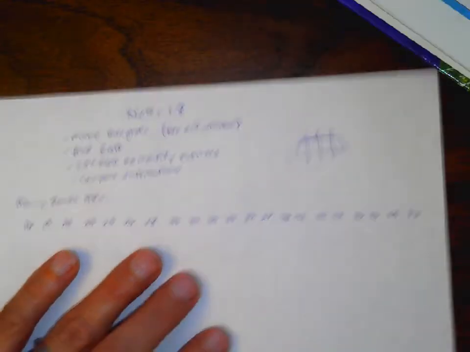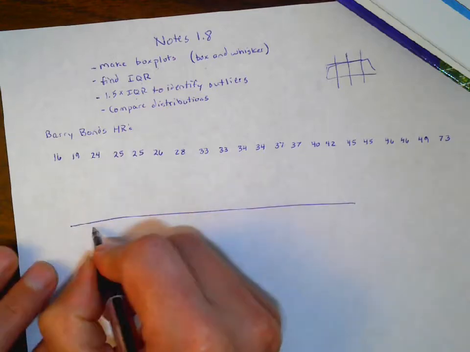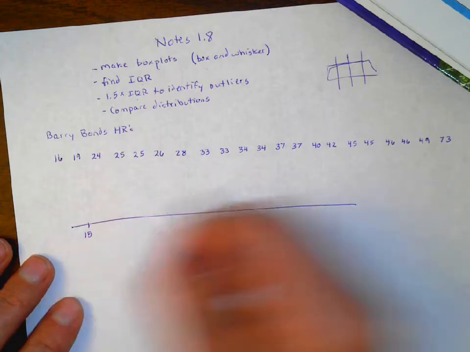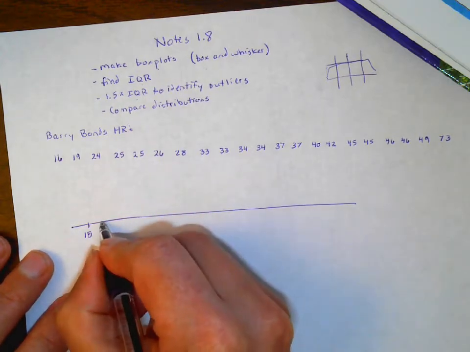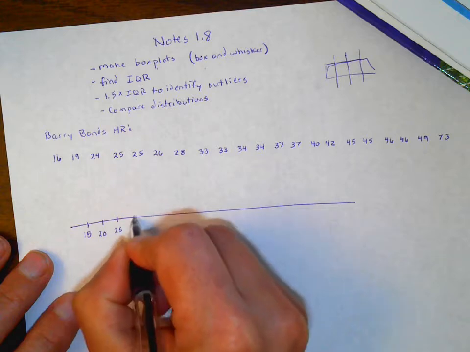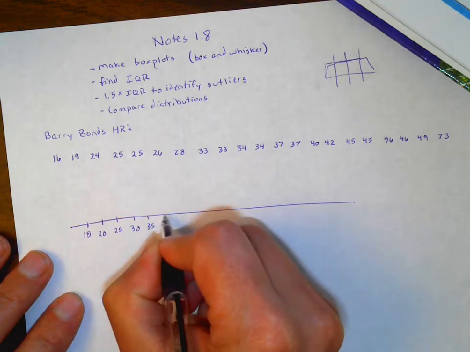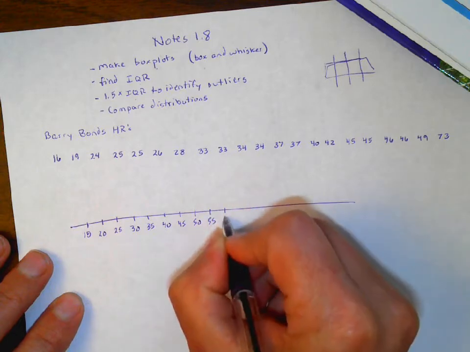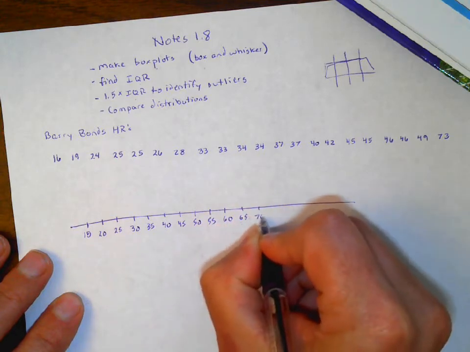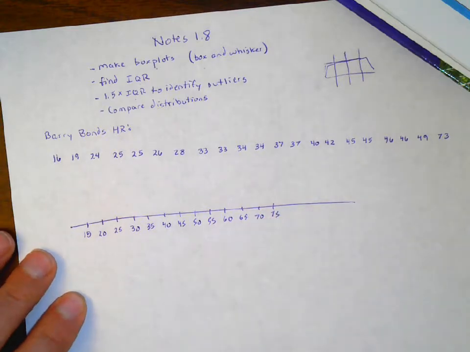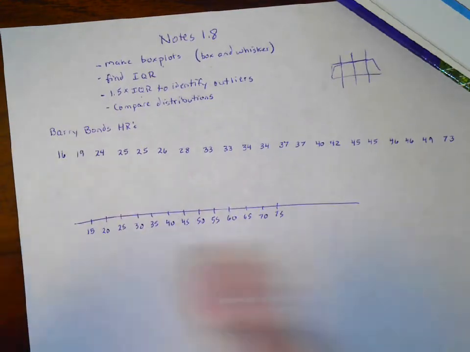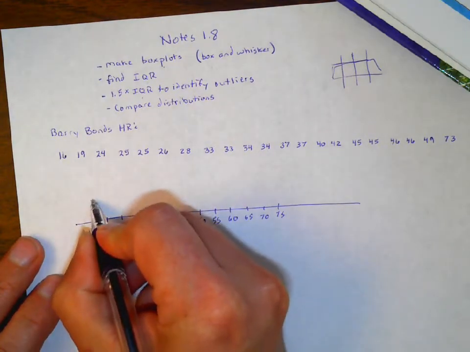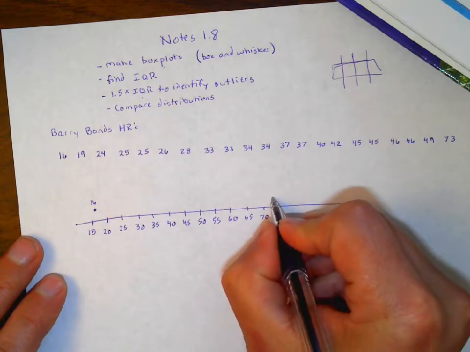Okay, so we want to start by making a number line. Our lowest number is 16, so let's start at 15, and we have to go all the way up to 70. I'm going to go by 5s. So we start with a consistent number line. Don't skip numbers, because we want to be able to see how spread out it is. Our lowest number is 16, so right here is 16. Our highest number is 73, which would be about right here.